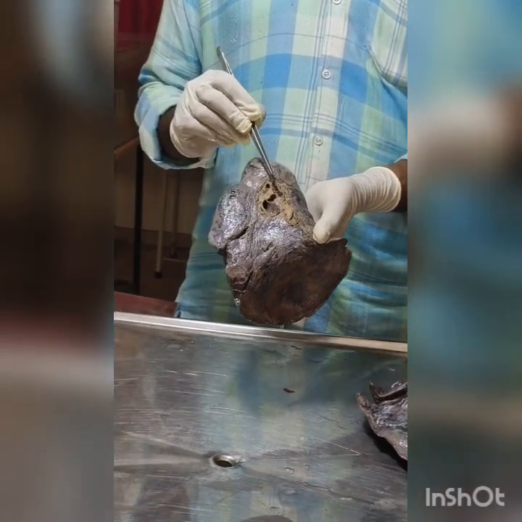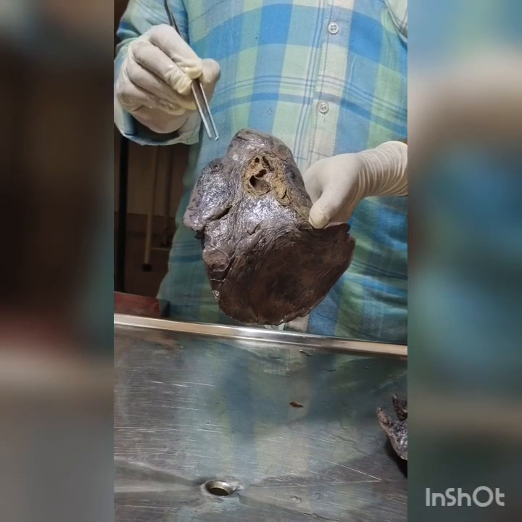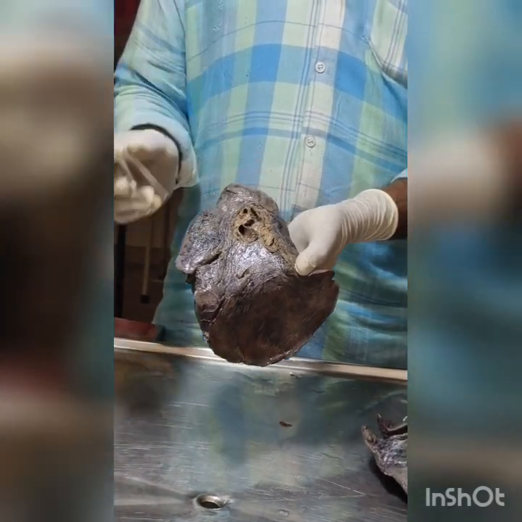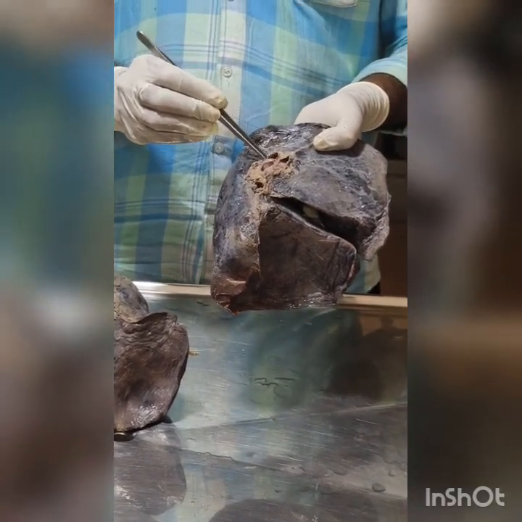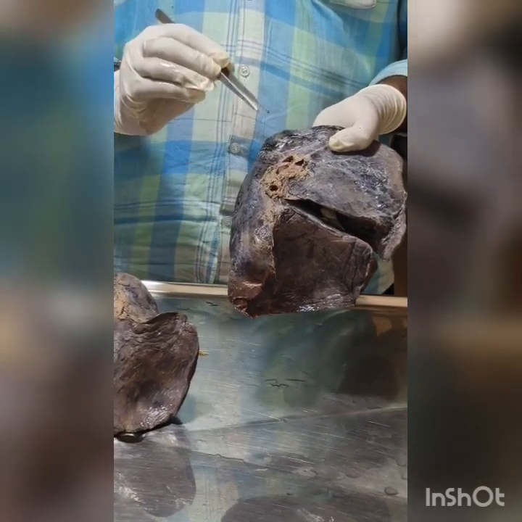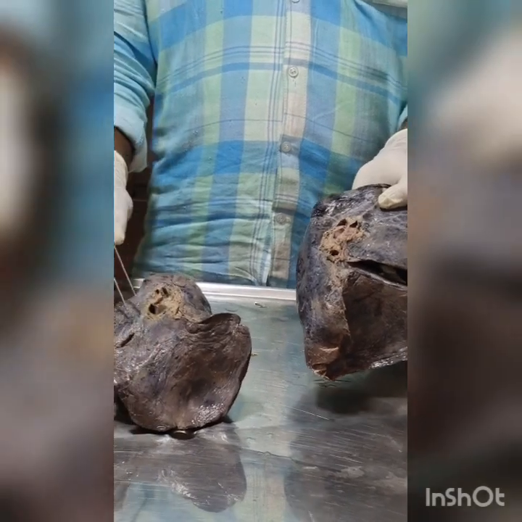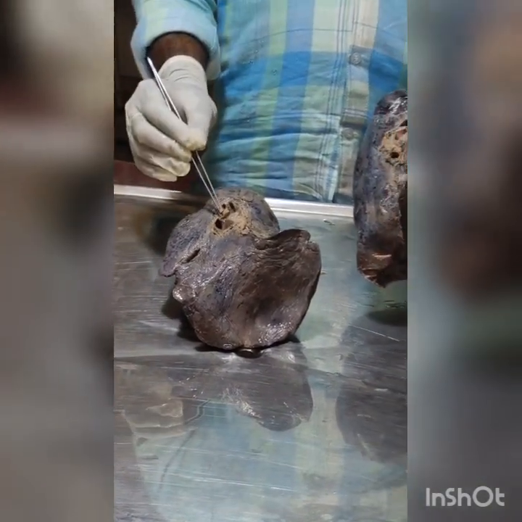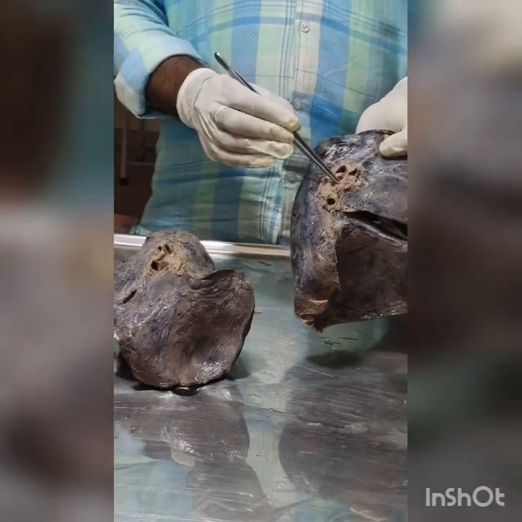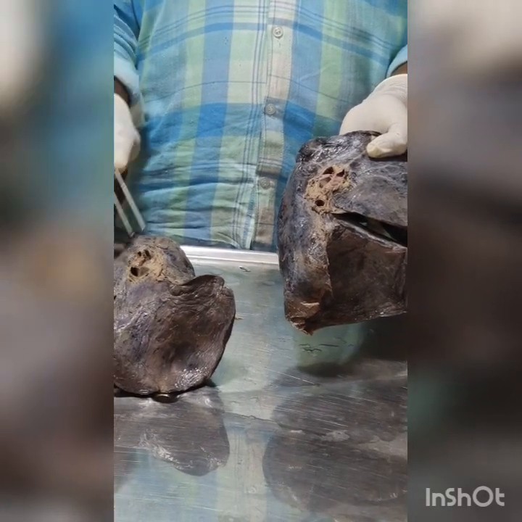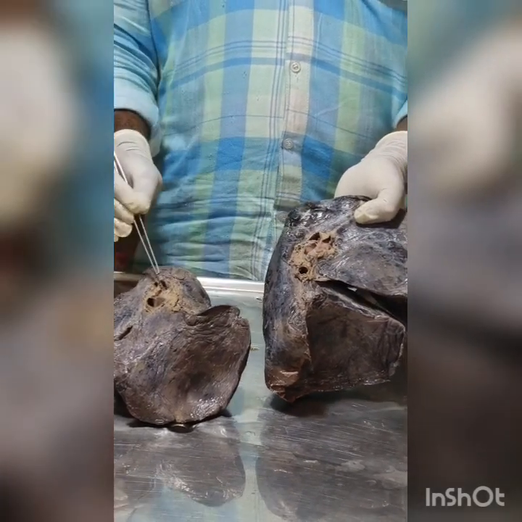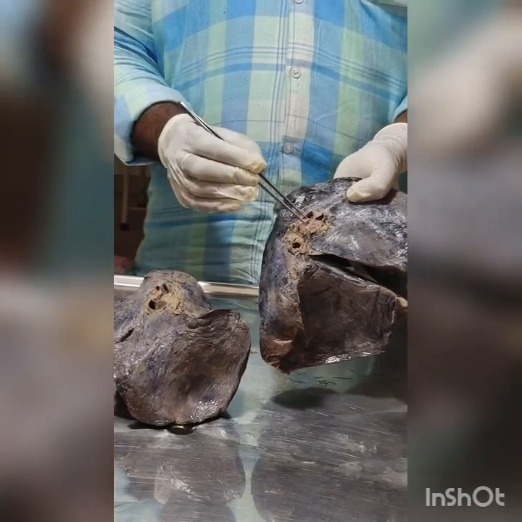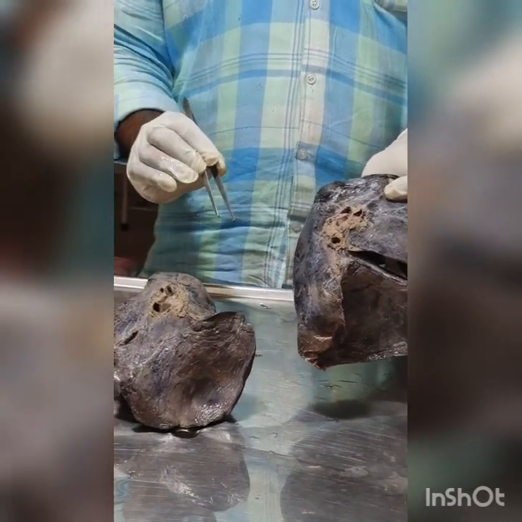In the root of the right lung, you have the epiarterial bronchus, hypoarterial bronchus, one pulmonary artery, and superior and inferior pulmonary veins. Going to the left lung, you have one bronchus, the left principal bronchus, the pulmonary artery, and the superior and inferior pulmonary veins. So this is the difference.